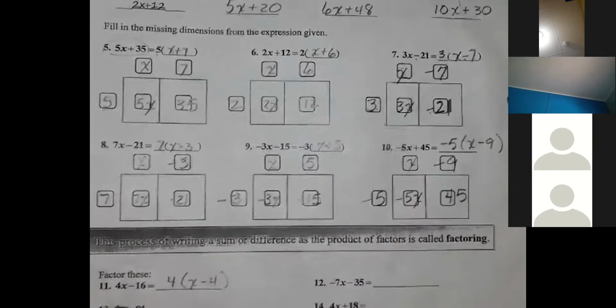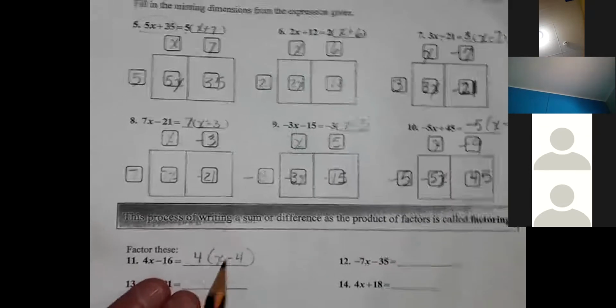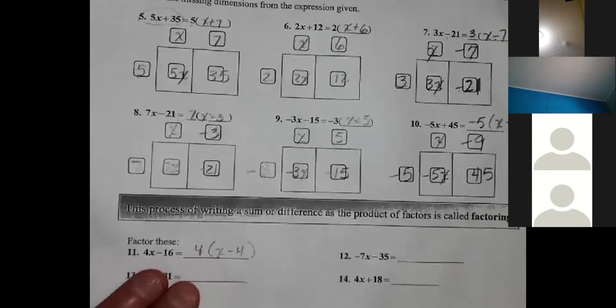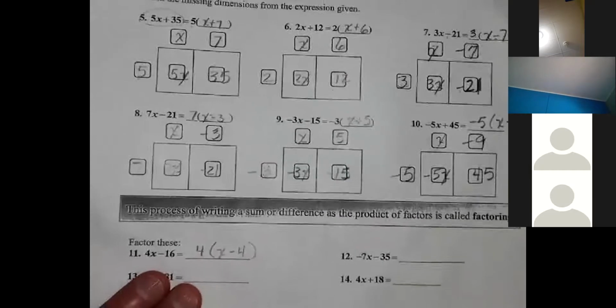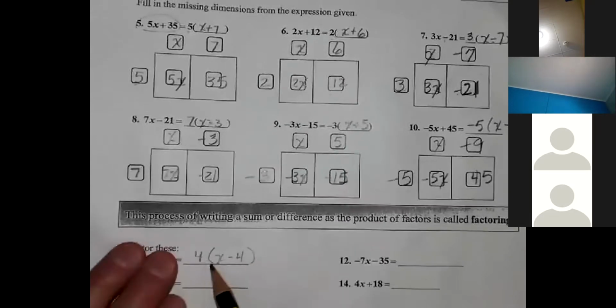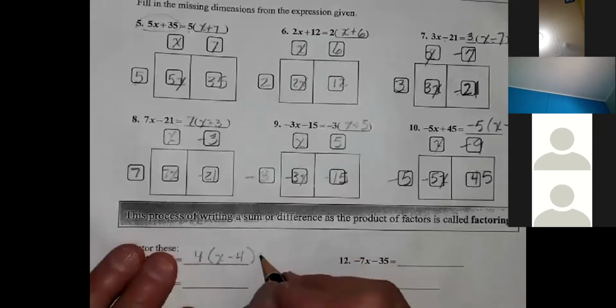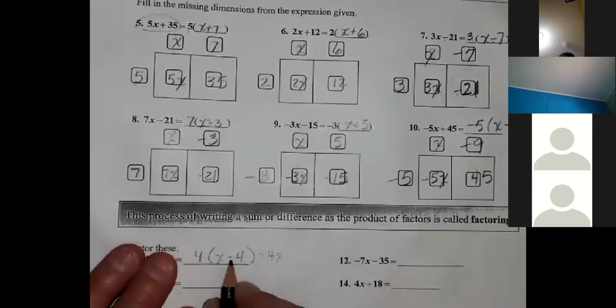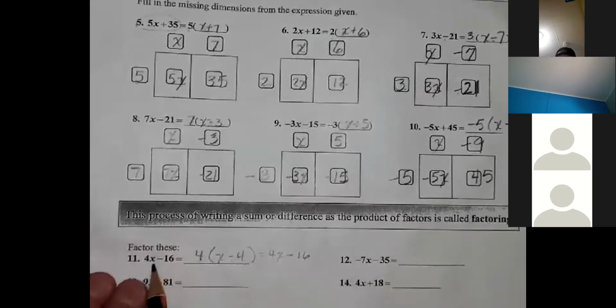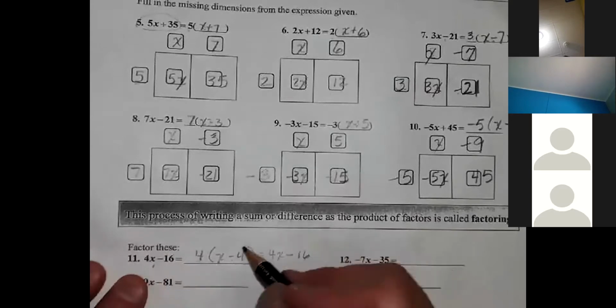Okay. So, and this is correct. And you could check to make sure it's correct by just working backwards now. So this would be 4 times x, subtract 4 times 4. And then, oh, yep, that's what I started with. So I know it's correct.